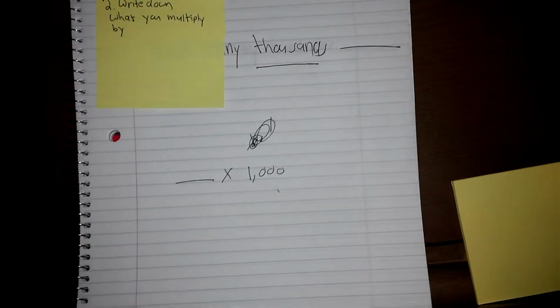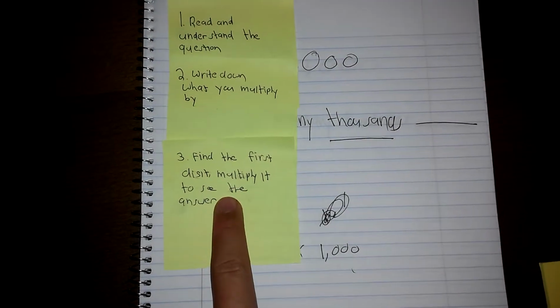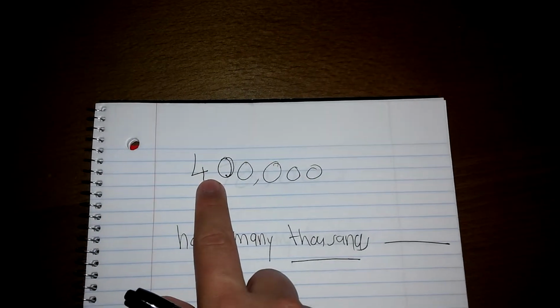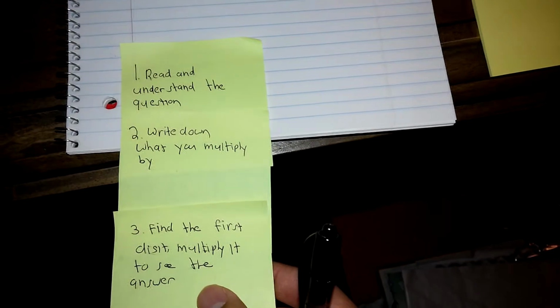This third step is find the first digit, multiply it to see the answer. So if I'm looking at my number 400,000, what's the first digit? The first digit is a 4. So I'm going to take 4 times 1,000. Do you guys understand where I got that 4? Isn't that the first digit in 400,000? So that's what I mean down here when it says find the first digit and multiply it to see the answer.